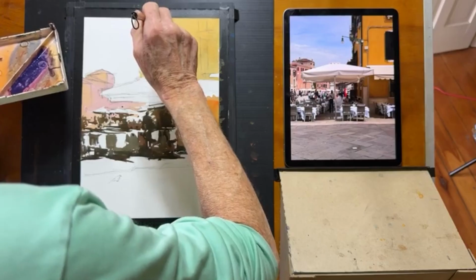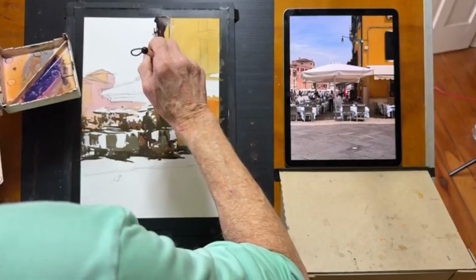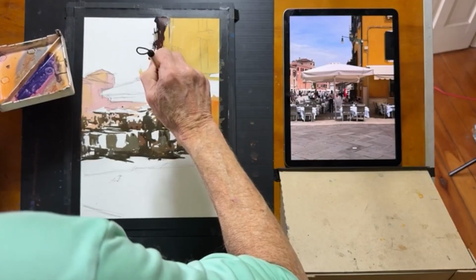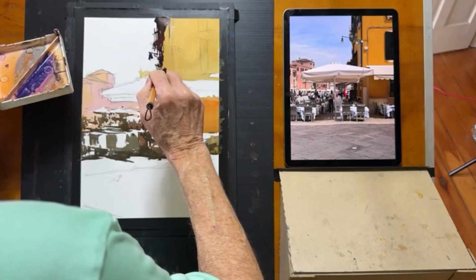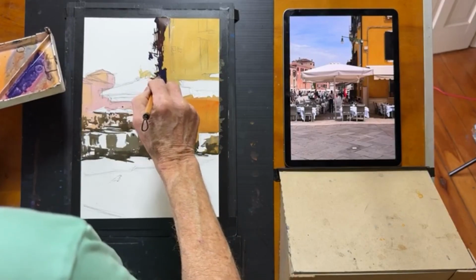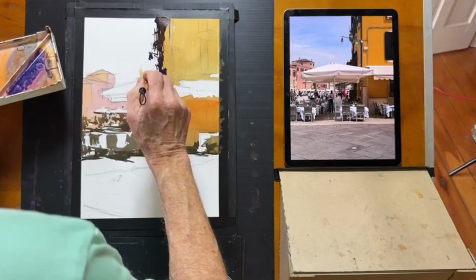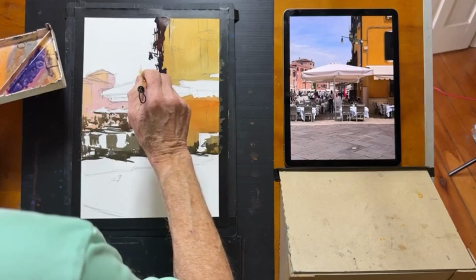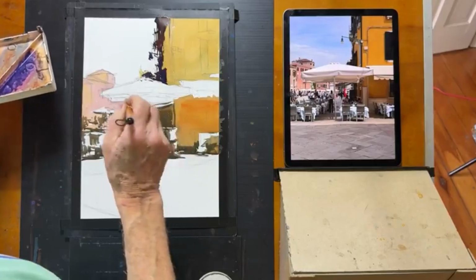What does this make the person wearing the clothing look like? So we're using shapes to make other shapes. For example, here we're kind of trying to frame this umbrella.